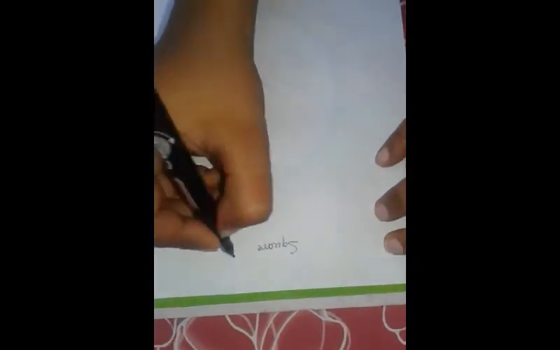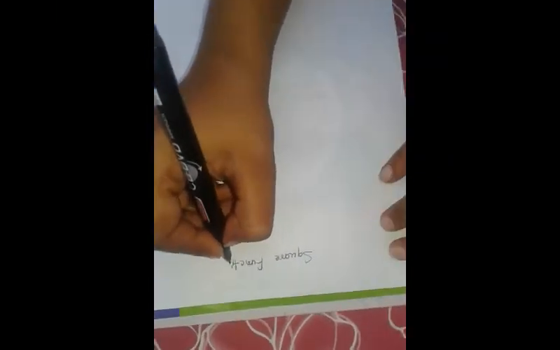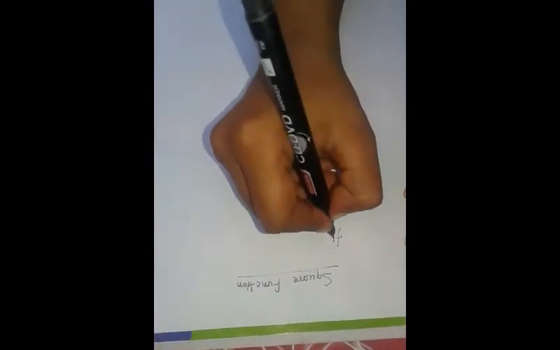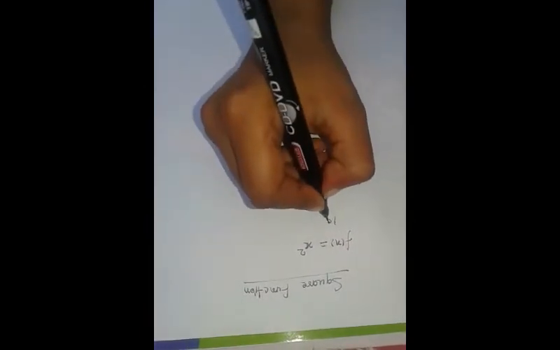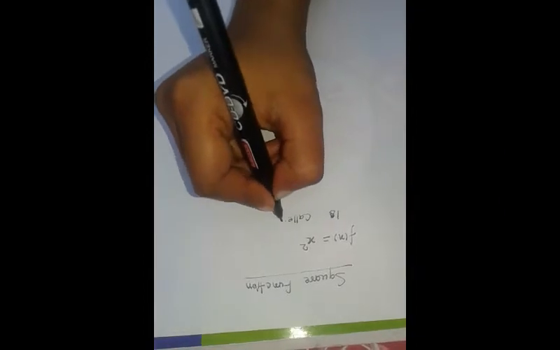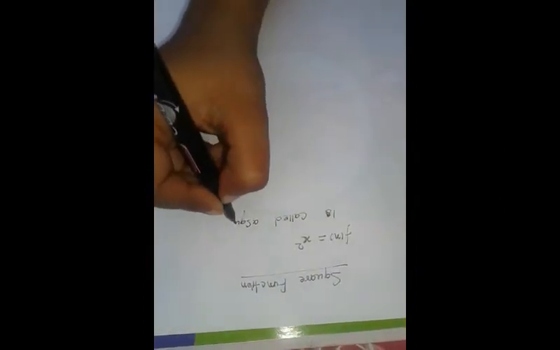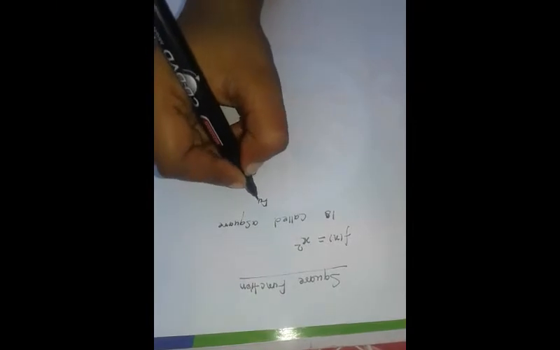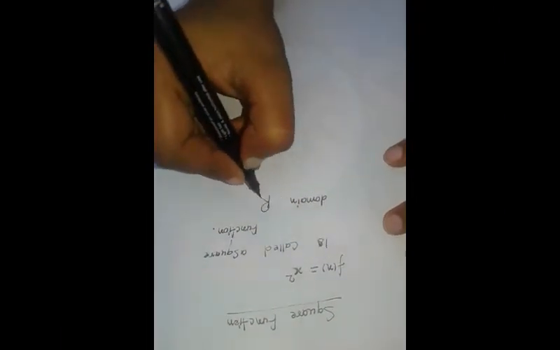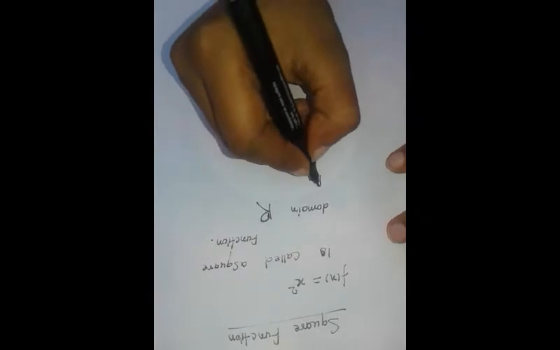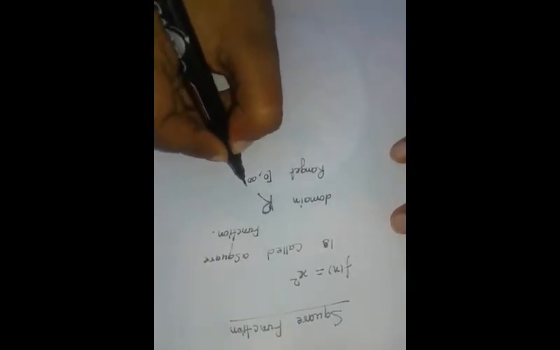Square function. f(x) = x² is called a square function, where the domain of this function is also the whole set of real numbers, and the range of this function is 0 to infinity.